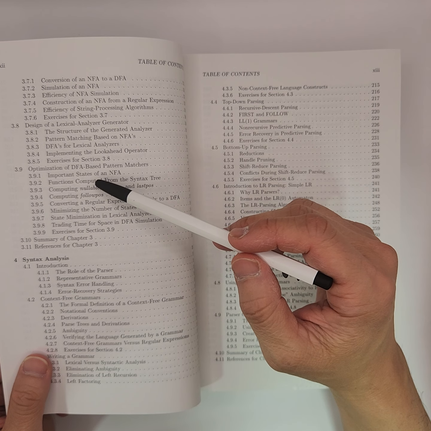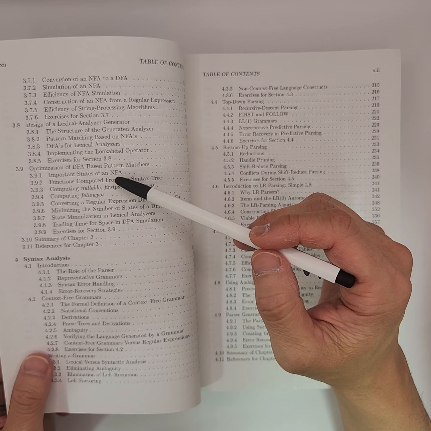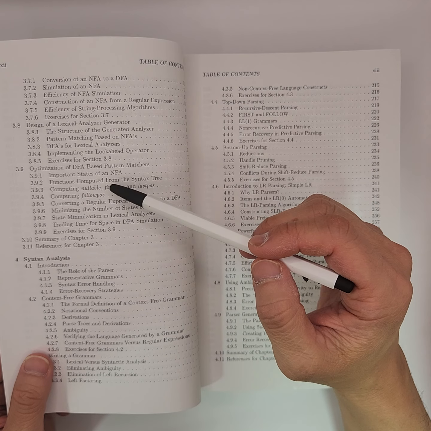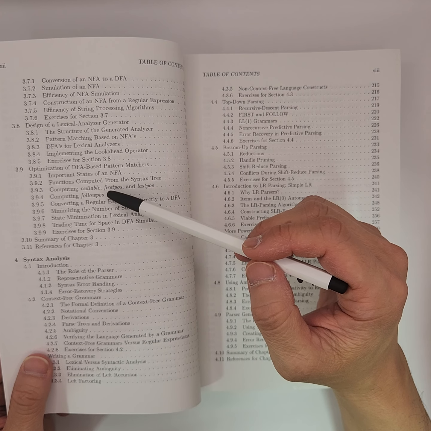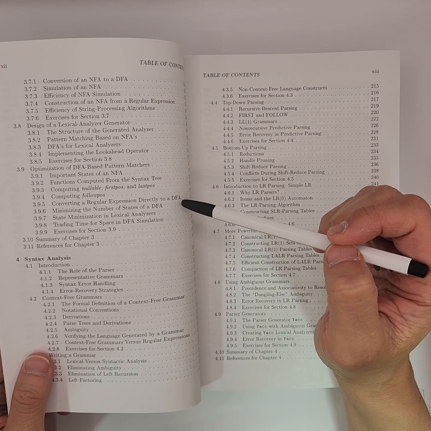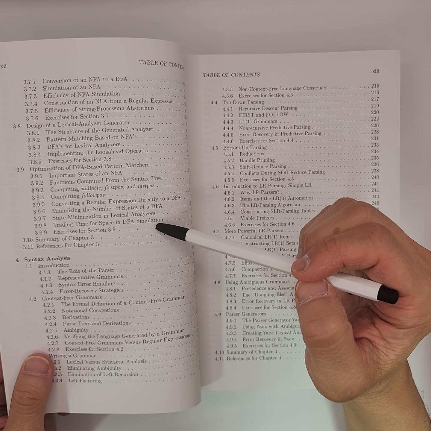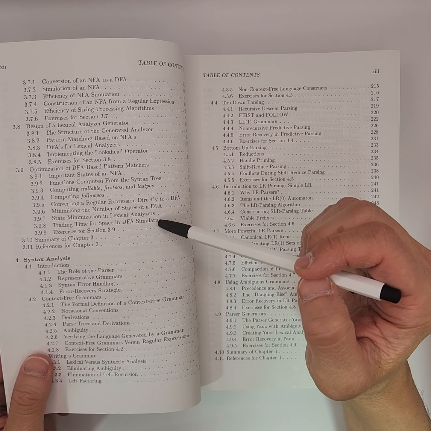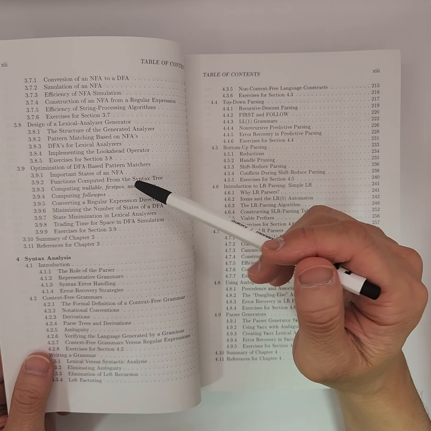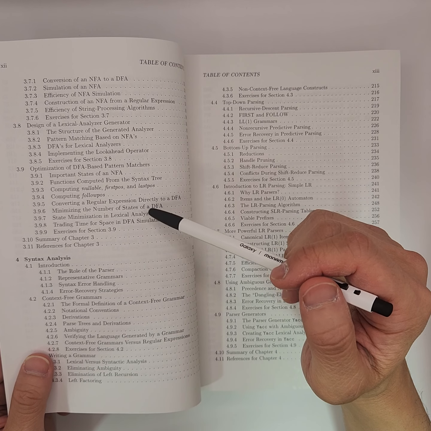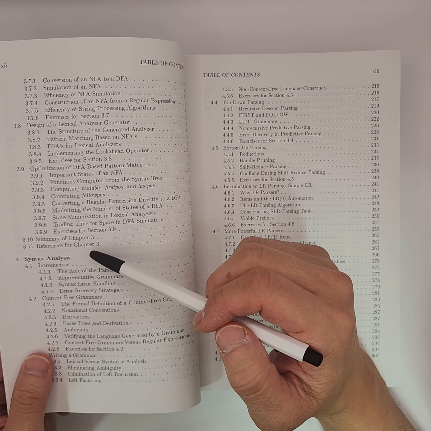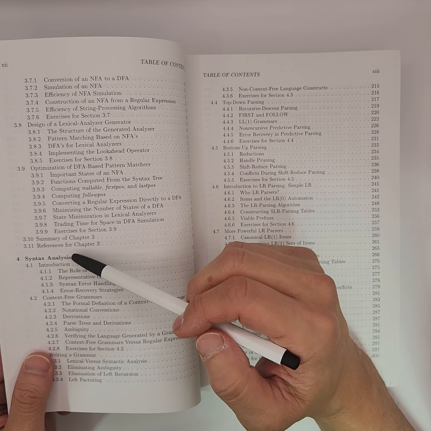Computing nullable, and firstpos and lastpos. Computing followpos. Converting a regular expression directly to a DFA, minimizing the number of states of a DFA. State minimization in lexical analyzers. Trading time for space in DFA simulation. Summary and references. Chapter 4.